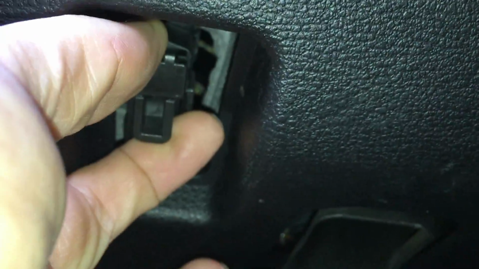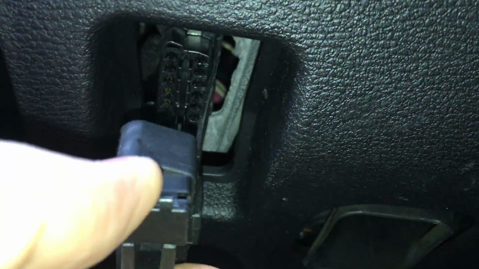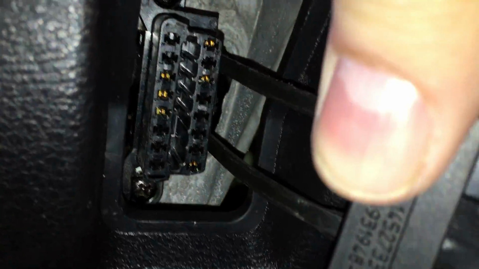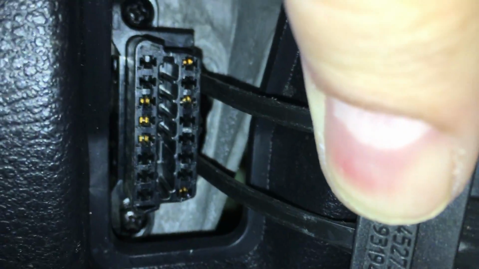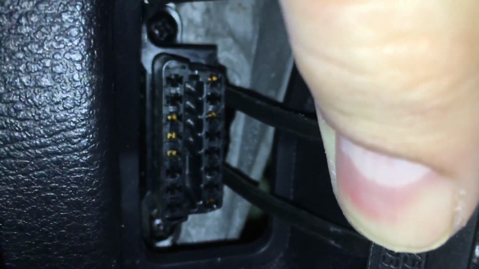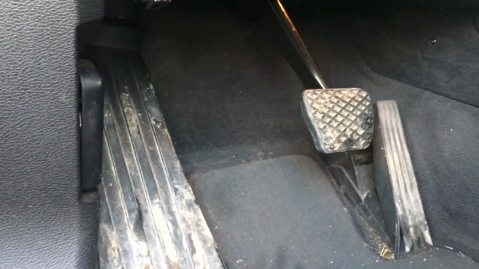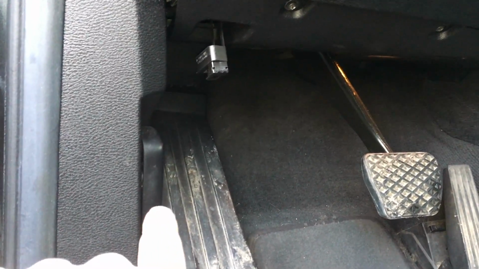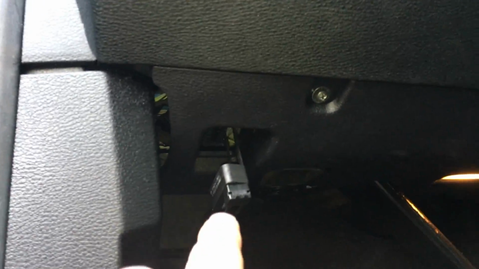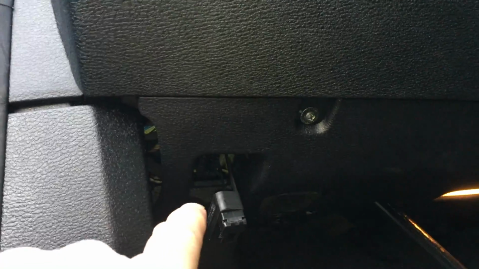Well, BMW, of course, likes to keep it clean and tidy. So what we do is we pull this plug out, and now you have access to the actual port itself right there. That's the OBD2 port. Now again, let's back this up. There's your footwell, there's your hood release, and there's the cover for your OBD port. So I'm going to show you what I use.